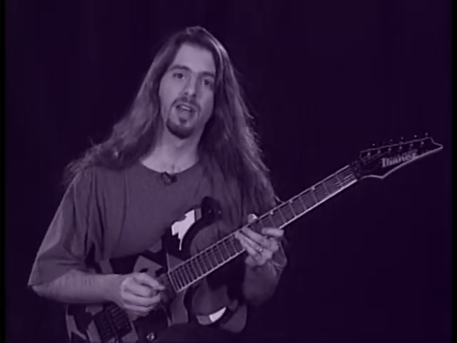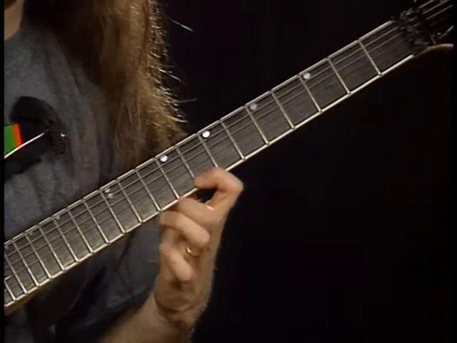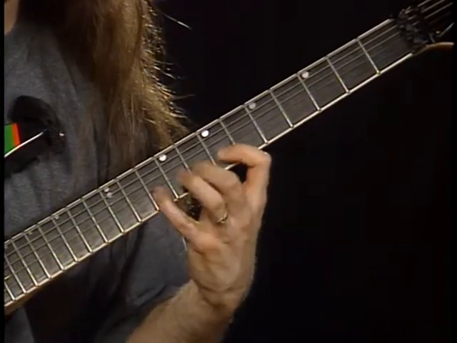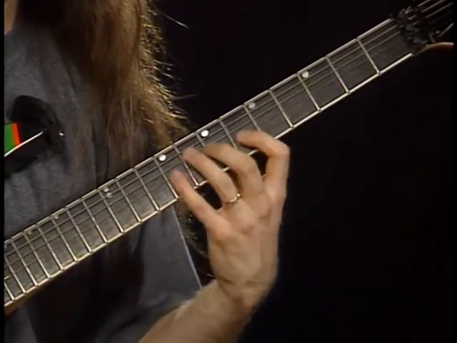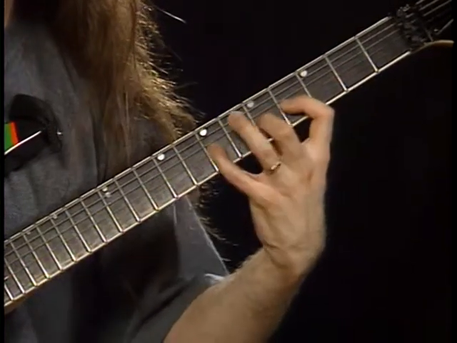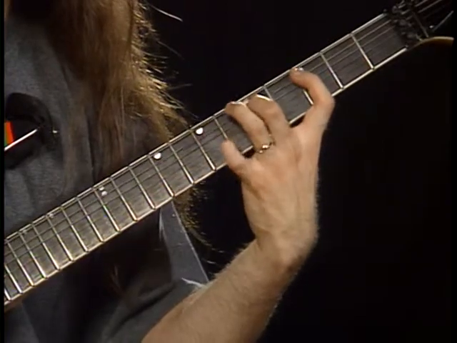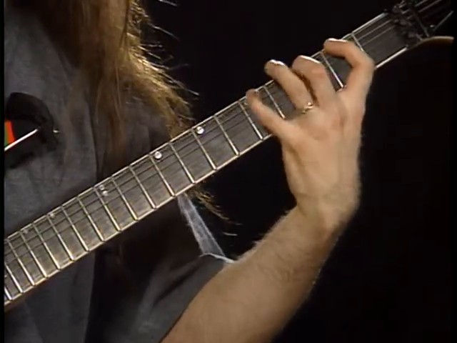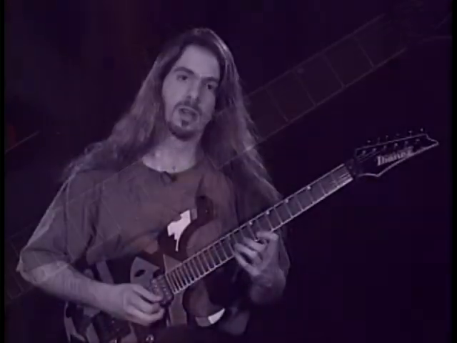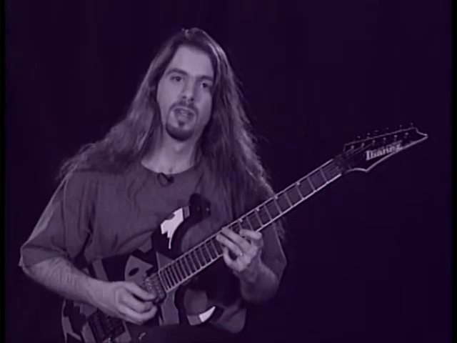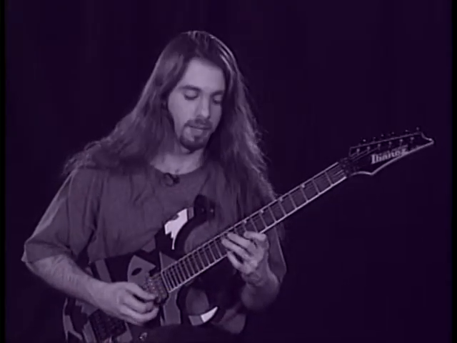And descending, we have another 3 octave pattern. So you can practice each one of them as a fragment and just master that octave.